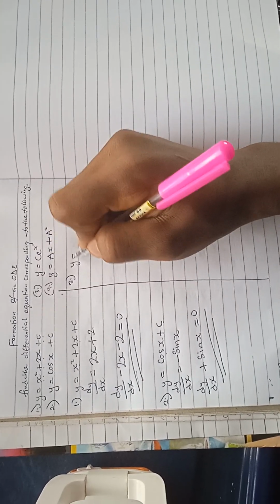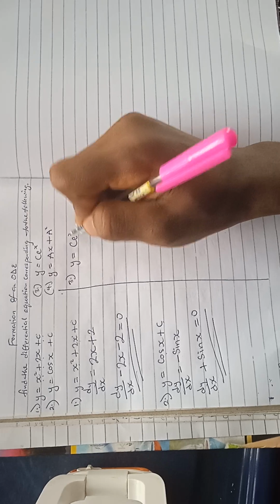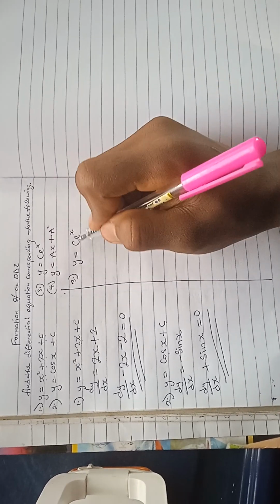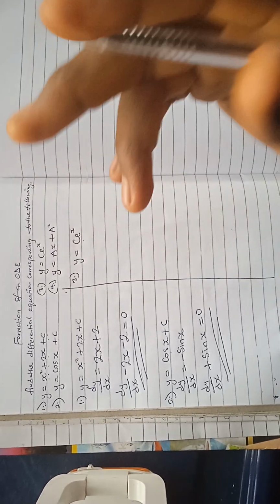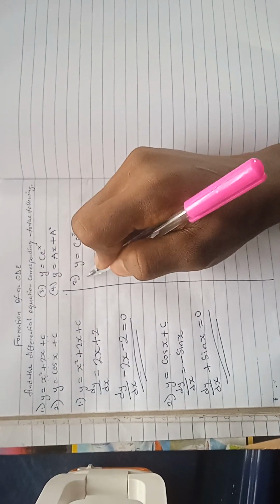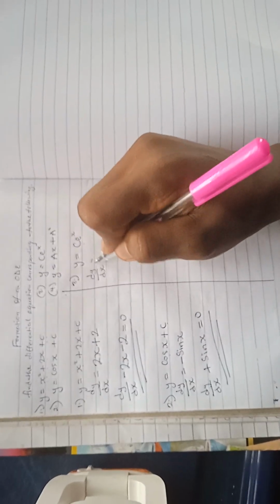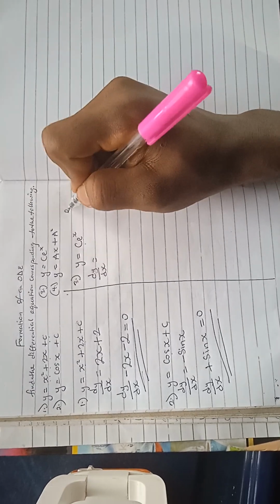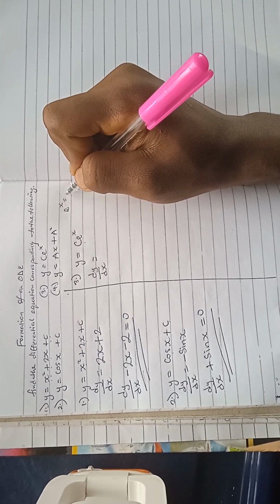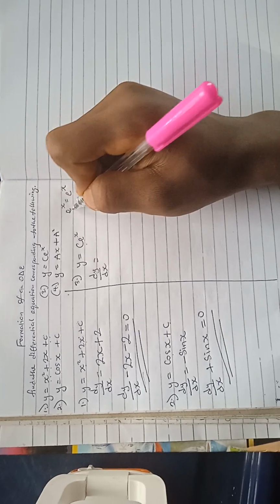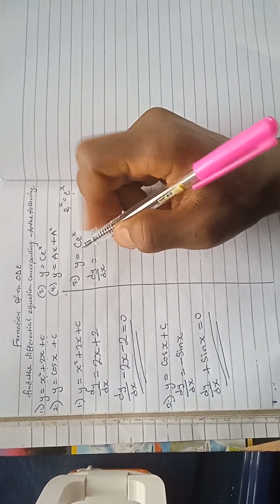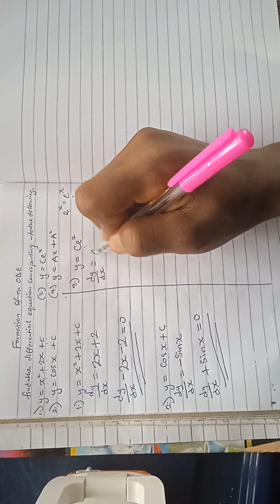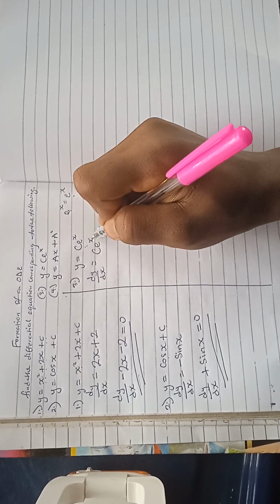Example number 3, y is equals to c e to power of x. To solve this, how many constants are here? We have only one constant. Therefore, we need to differentiate once. Therefore, dy over dx is equals to differentiating c e raised to power x. You know, differentiating e to power of x will always give us the same thing, e to power of x. If you differentiate this, you're going to have this. Therefore, differentiating this, we have c e raised to power of x.